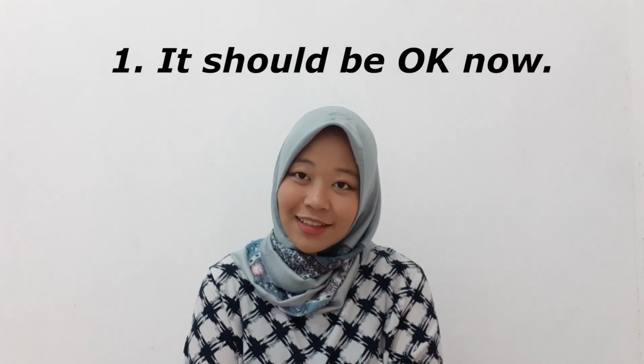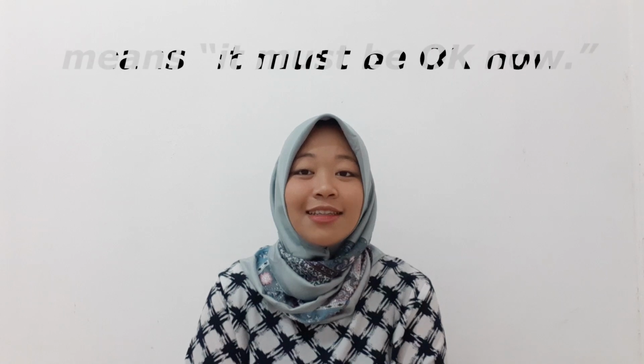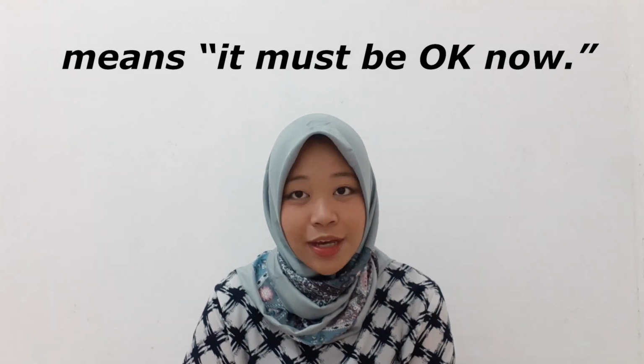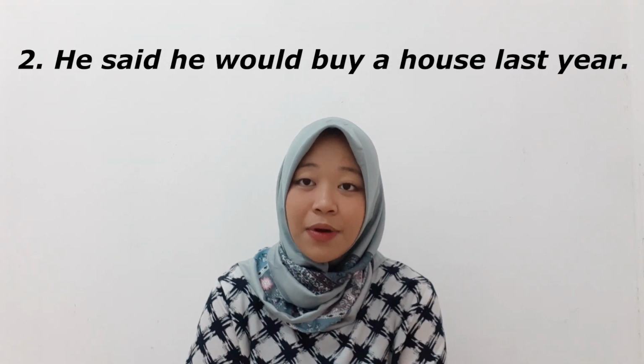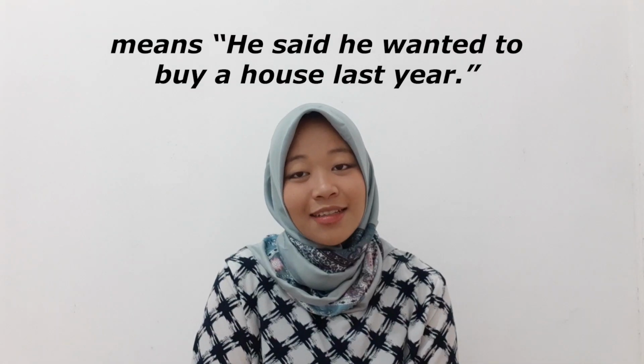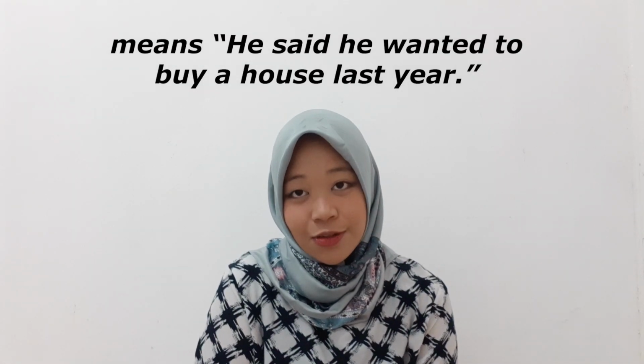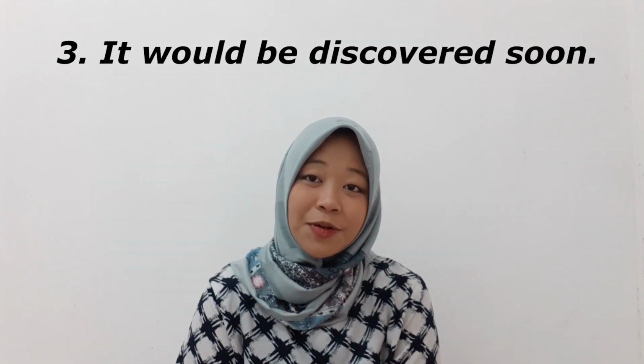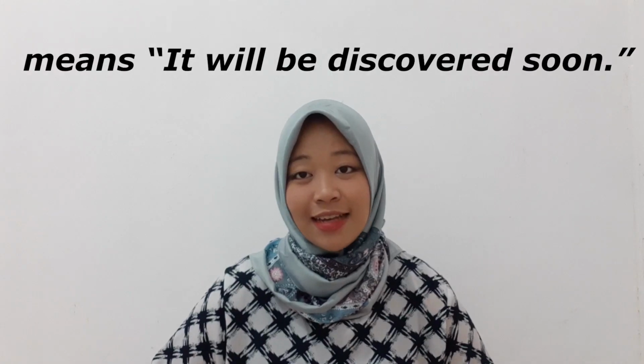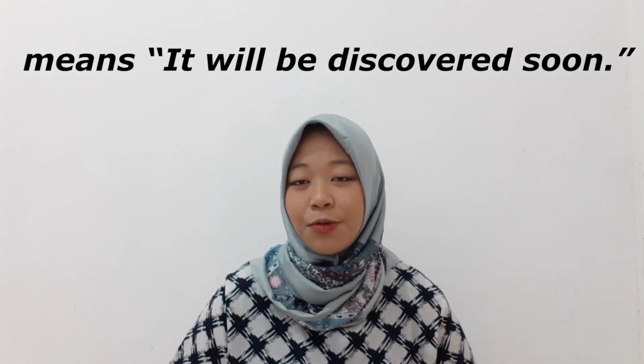Here are some examples. Positive. 1. It should be okay now. This means that it must be okay now. 2. He said he would buy a house last year. This means he said he wanted to buy a house last year. 3. It would be discovered soon. This sentence basically means it will be discovered soon, as it shows an idea in the past, which is predicted to be true in the future.